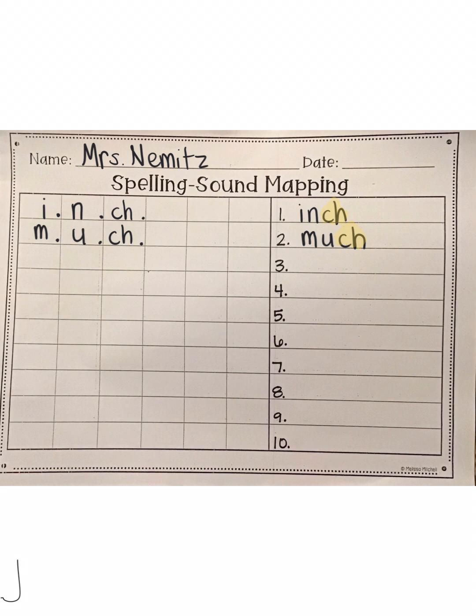Our next word is chip. Ch-i-p. Chip. 3 sounds. 1 sound in each box. On number 3, please write chip. With your highlighter, please highlight the CH digraph.